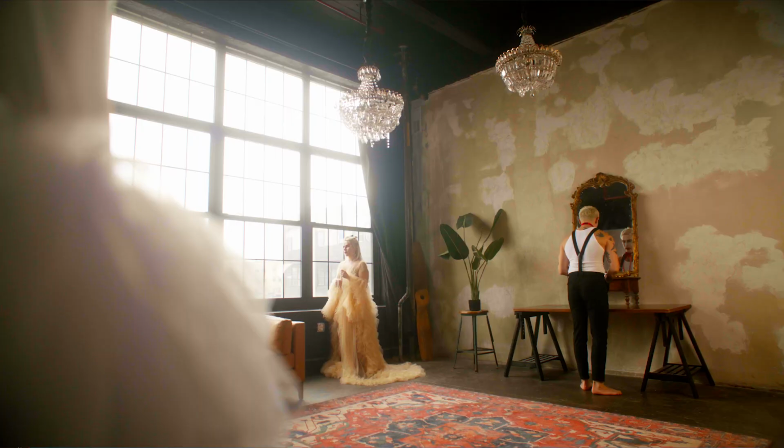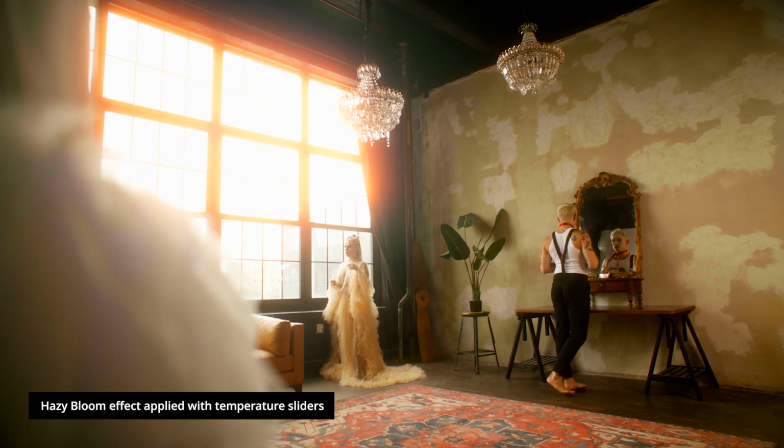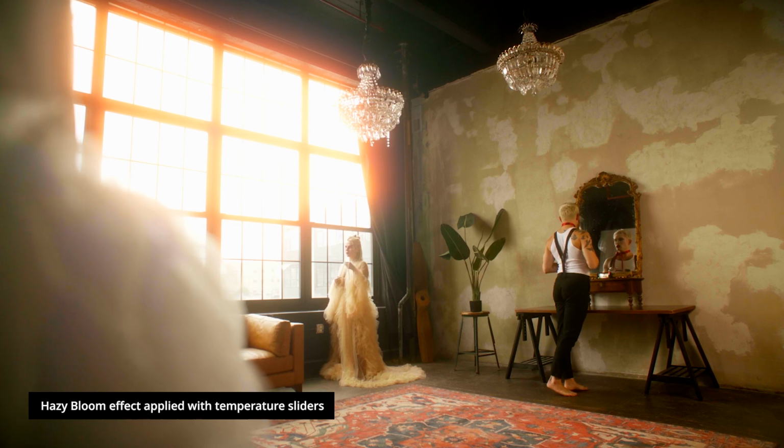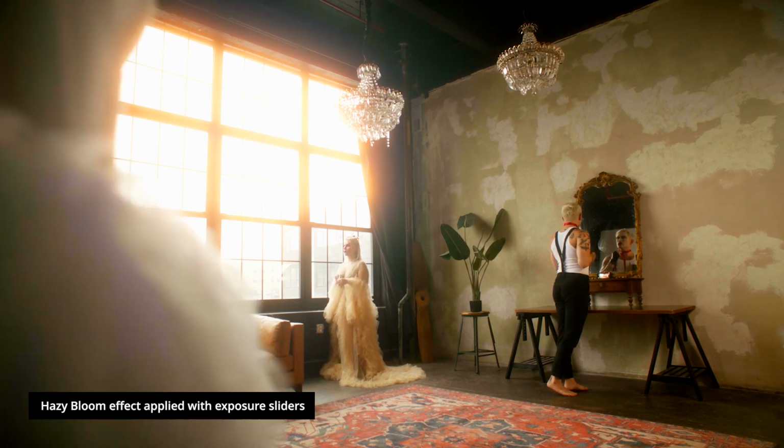Let's compare. Here's the original shot, and here it is with Hazy's bloom effect applied with temperature sliders, and here it is with Hazy's bloom effect applied with exposure sliders.